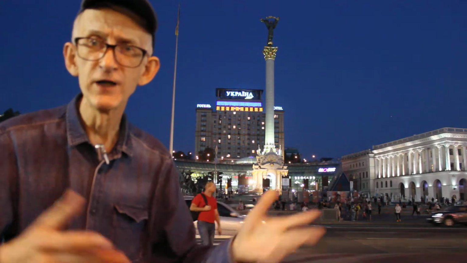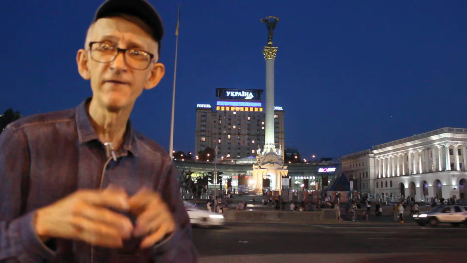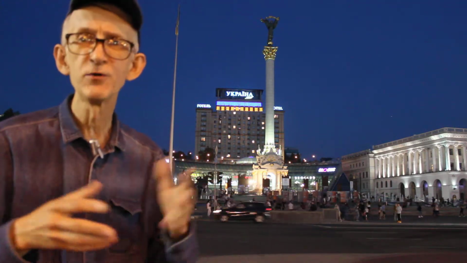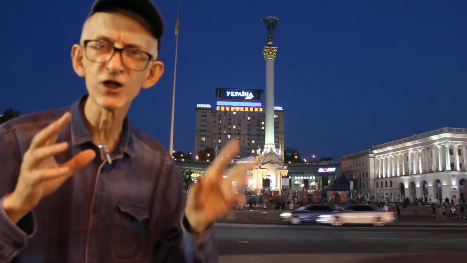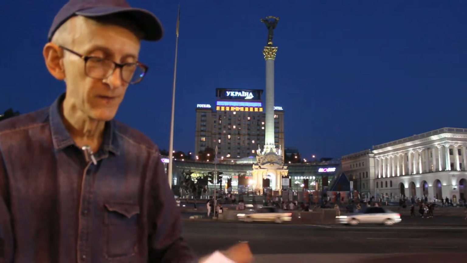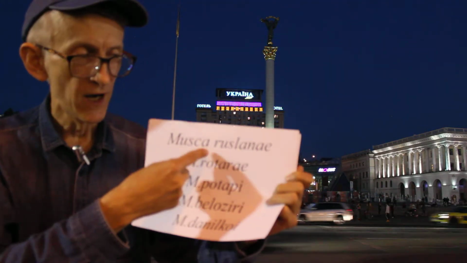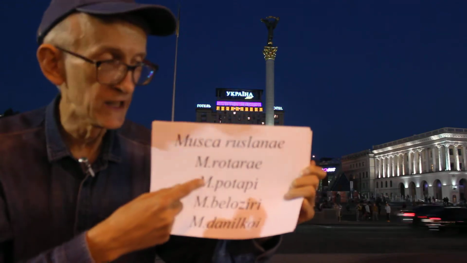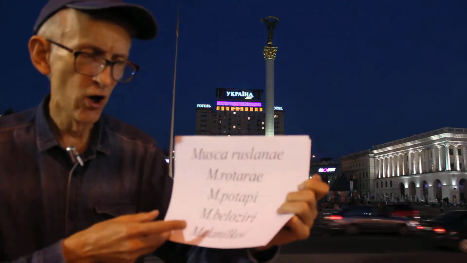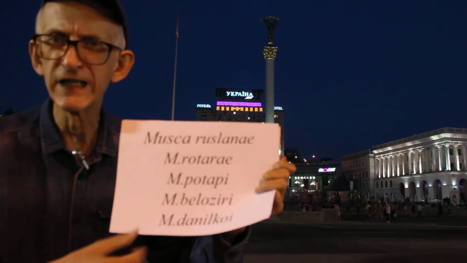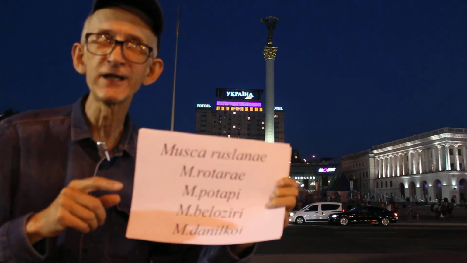It is the same if someone from the mass media, not a scientist and not a relative, but some singers or musicians, would like to put their names on entomological or zoological subjects. For example, Musca is a genus name, and the species name can be Musca ruslani, or Musca rotare, or Musca potapi, or even Musca biloziri, why not? Or Musca danilkoi. But for that, this is a great trick. Entomology.